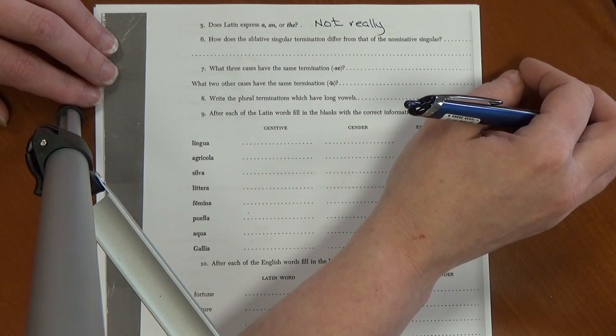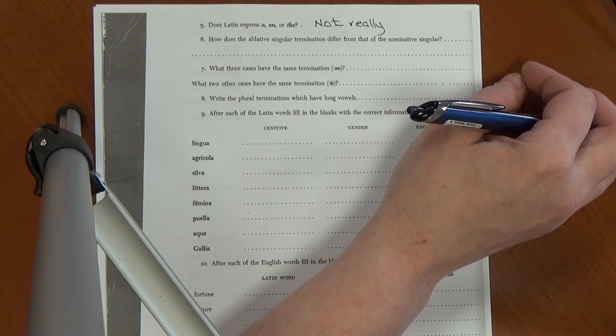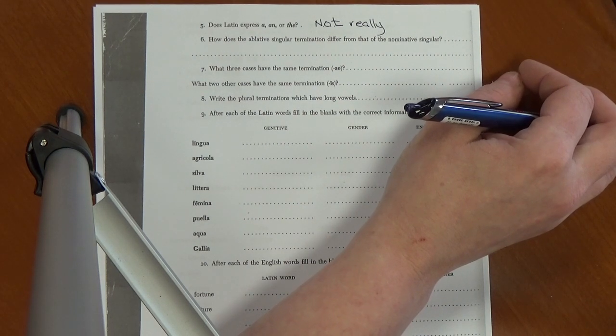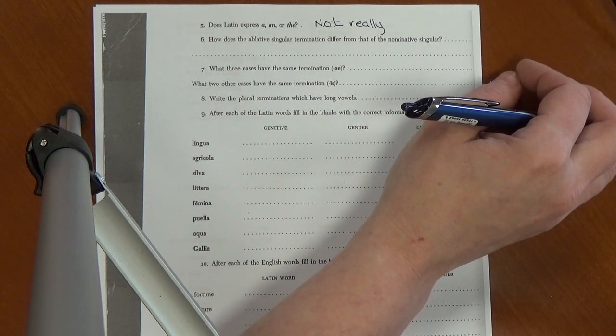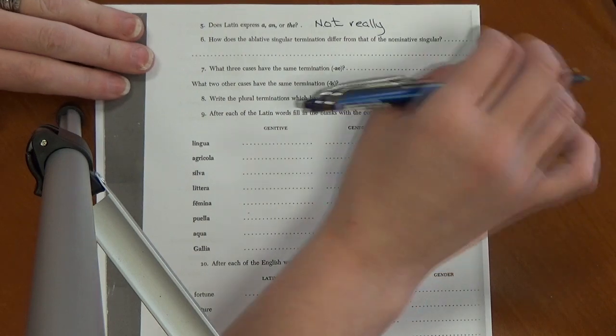There are some adjectives that we can use to specify this, that, this particular one that can take a meaning similar to the. But unlike, say, French, where we have un and une and le and la to do a, an, and the, we do not have that in Latin.